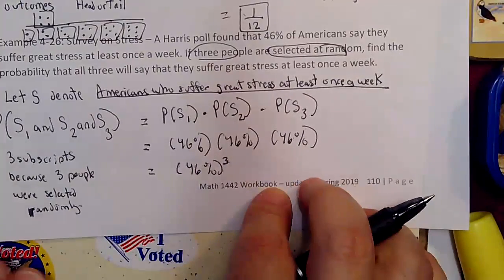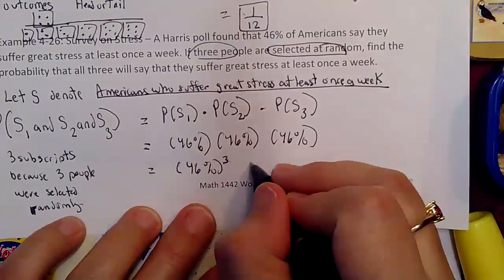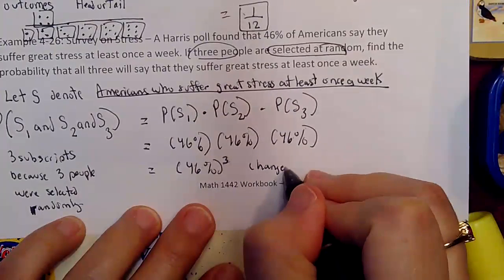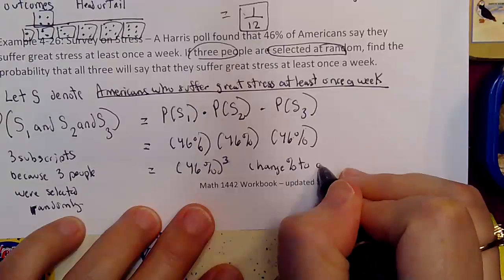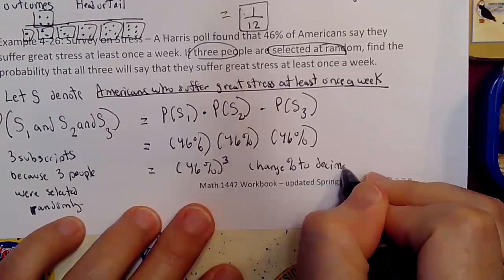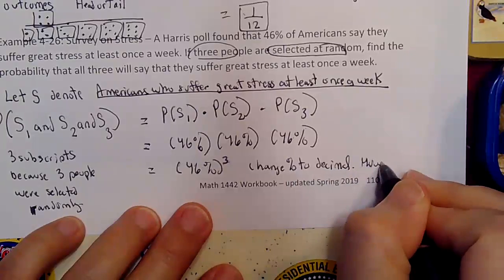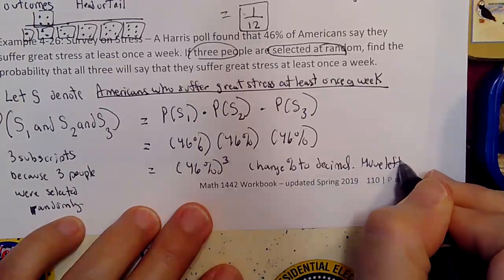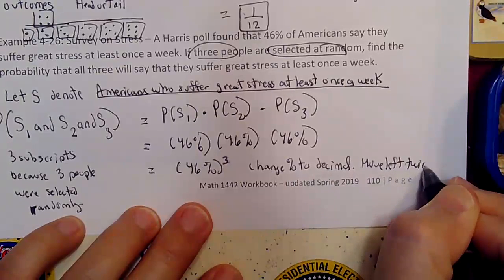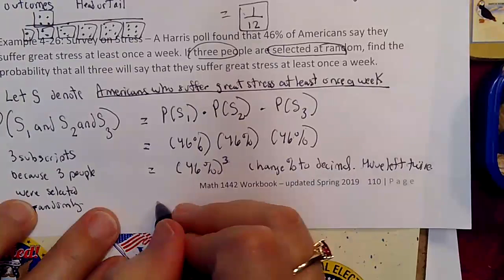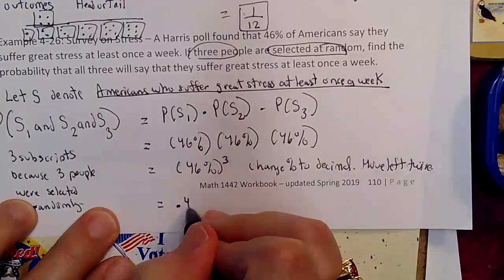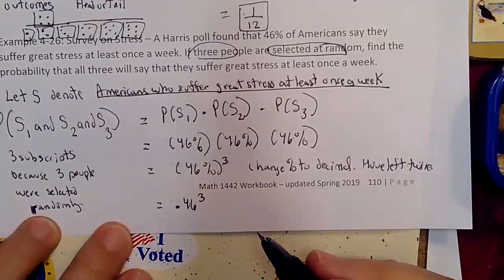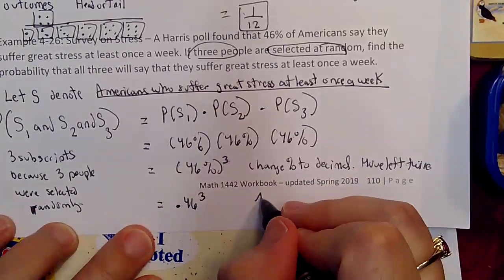And when you work with percents, you often have to change the percent to a decimal. So you move the decimal left twice, and this becomes 0.46 raised to the 3rd power. Then you use the caret key on your calculator.